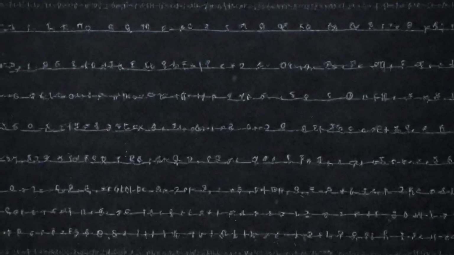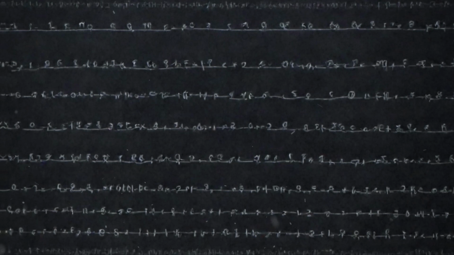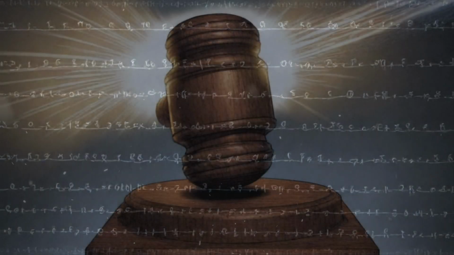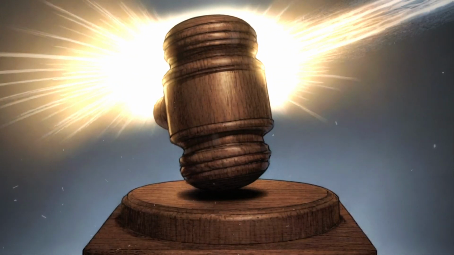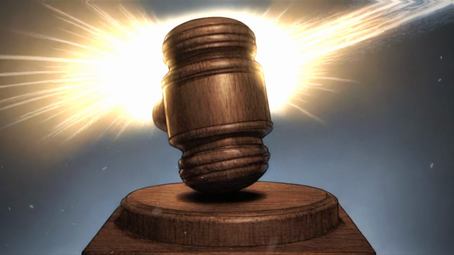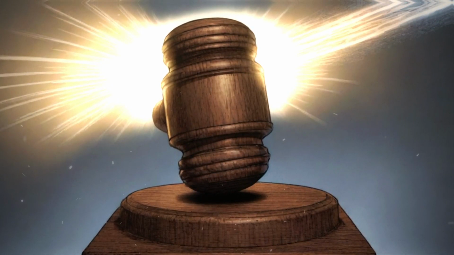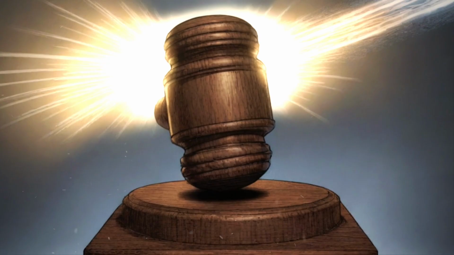But in the quantum realm, the behavior of particles is governed by wave functions, those mathematical descriptions that map out the probabilities of different outcomes. Until a measurement is made, the system is not locked into one of those outcomes. It is, quite literally, in all of them at once, held in a delicate state of superposition.